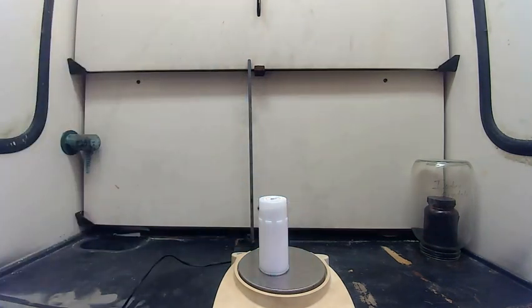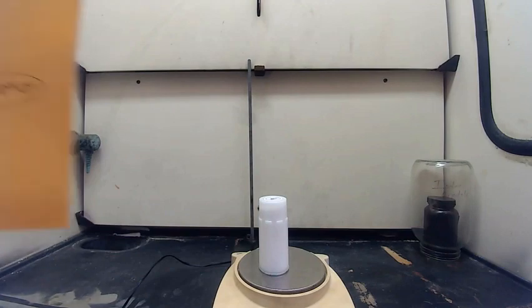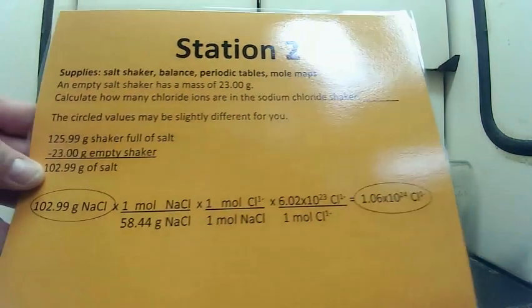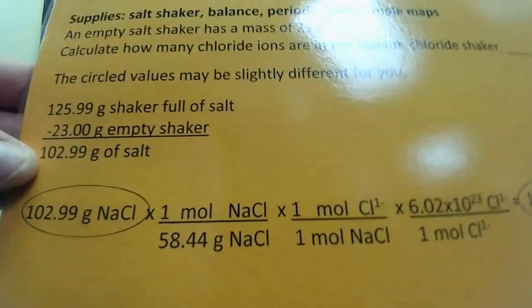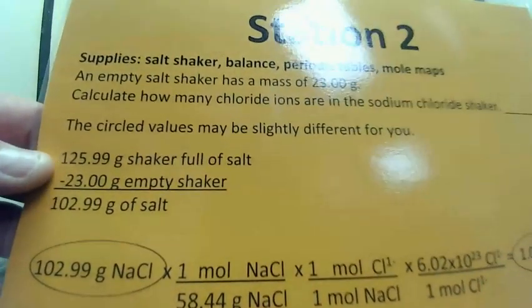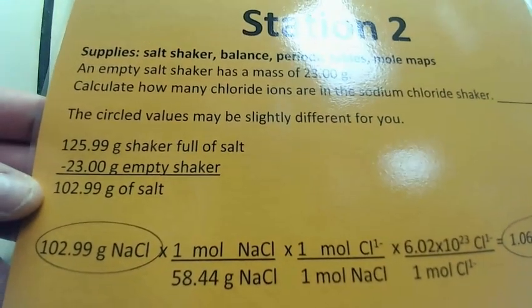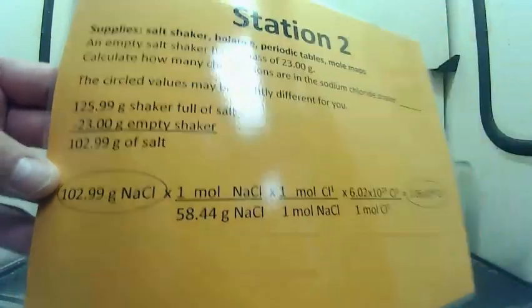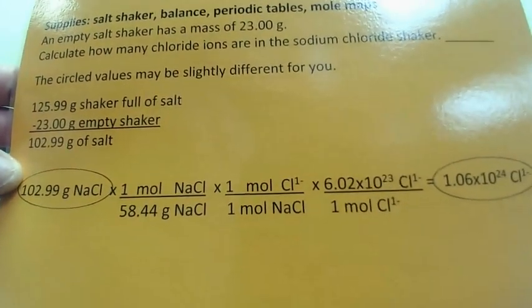All right, so now we're going to come back. I'm going to give you the answer to this. So if we look right here, we're talking about how to solve it. So we have to do a little subtraction right here by my thumb to get the mass of the salt. The mass of the salt is used to start the problem.